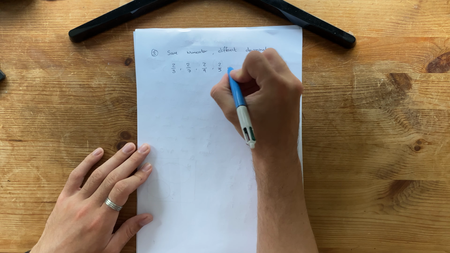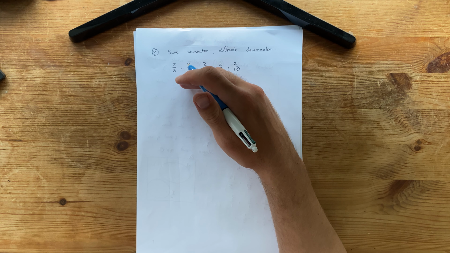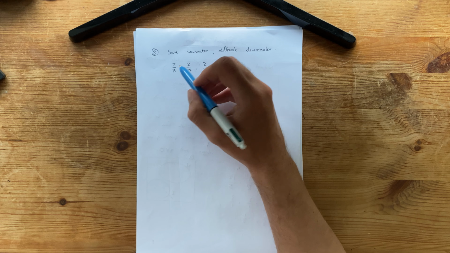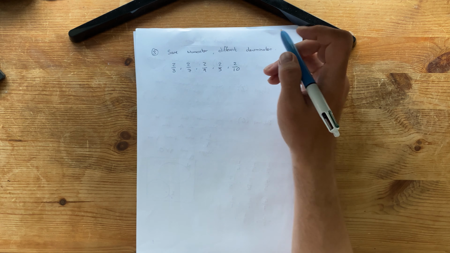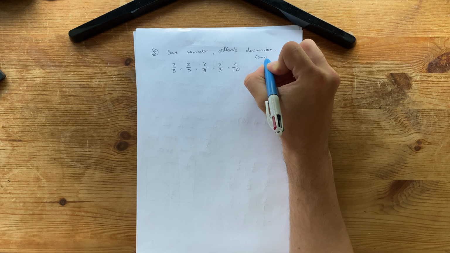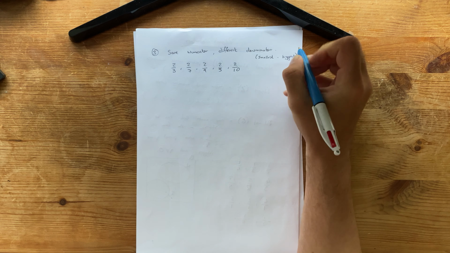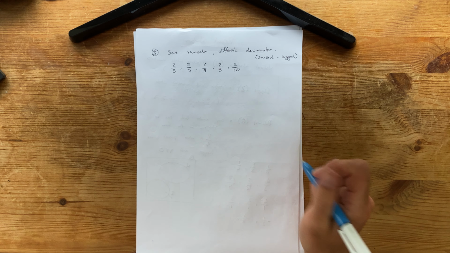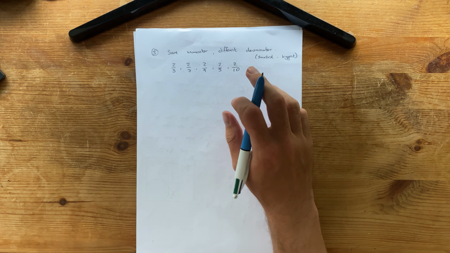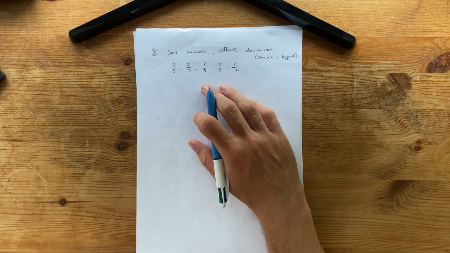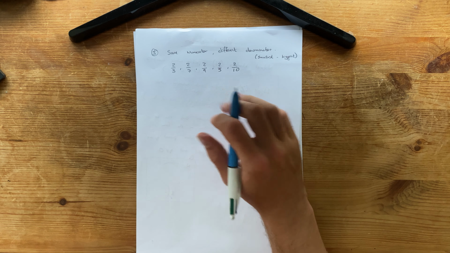So if they ask us to order these from smallest to biggest, we have to order the denominators from biggest to smallest. That's the really important bit. So when we're ordering them from the smallest number to the biggest number, we have to put the denominators as the biggest to the smallest. So that's 2 over 10, 2 over 9, 2 over 7, 2 over 5, 2 over 3.